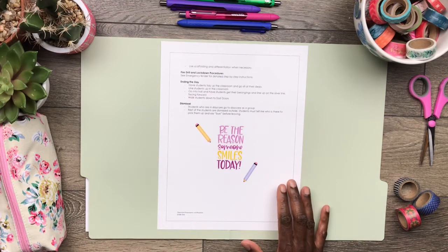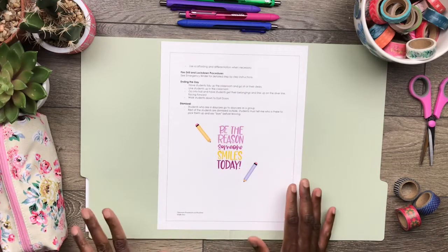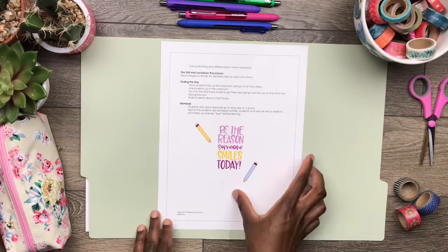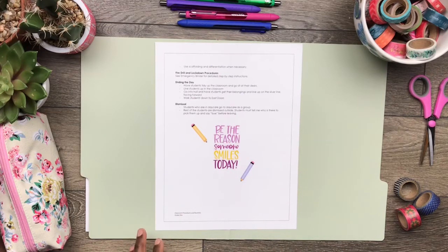One thing that is the worst thing ever is a parent saying, oh, hi, I'm here to pick up Susie. And you look around, where is Susie? Where did Susie go? Who did Susie go home with? That is the worst. You don't want to go through that. So I teach kids from the very first day of school, you need to say bye to me before you leave. That is basically the routines that I have in place.